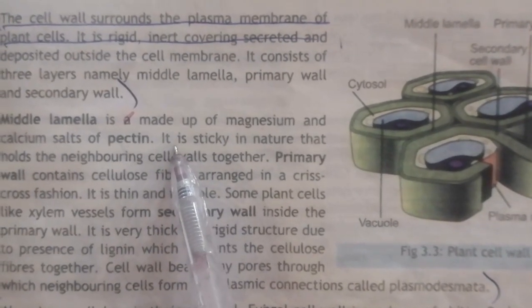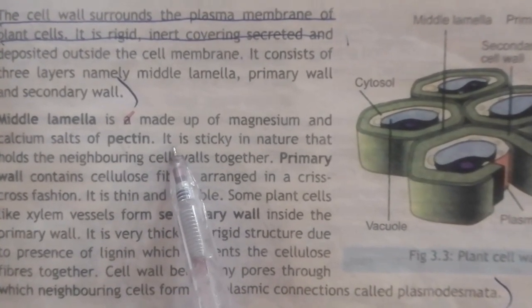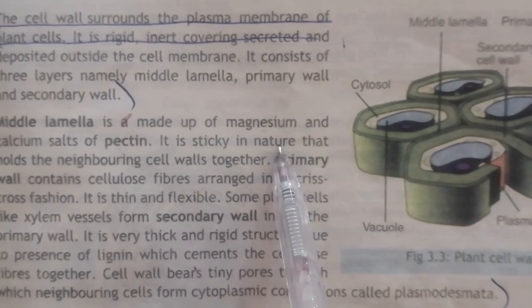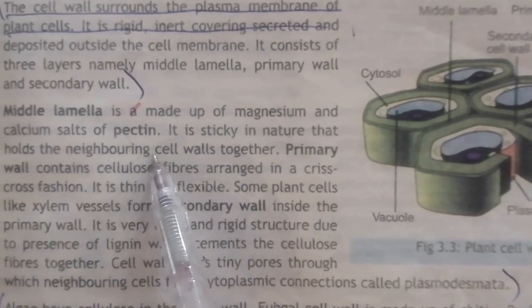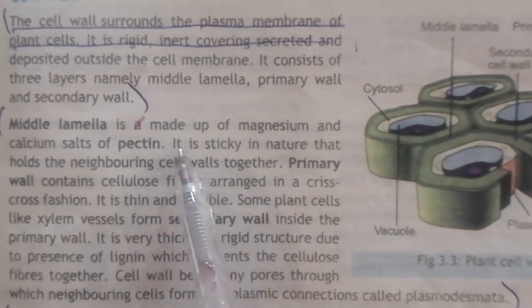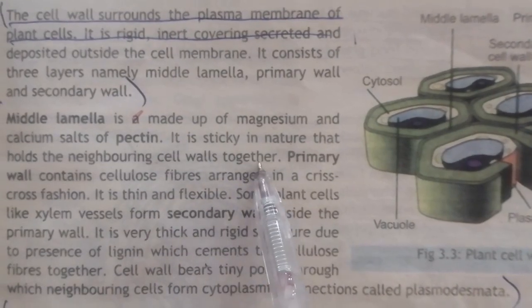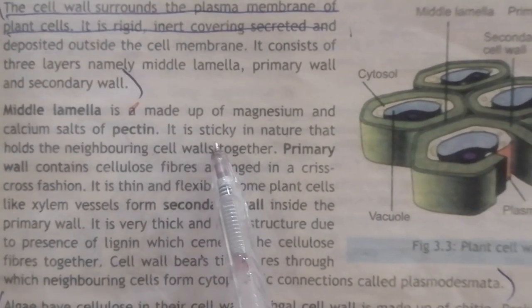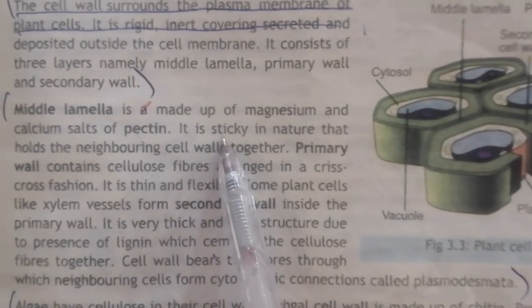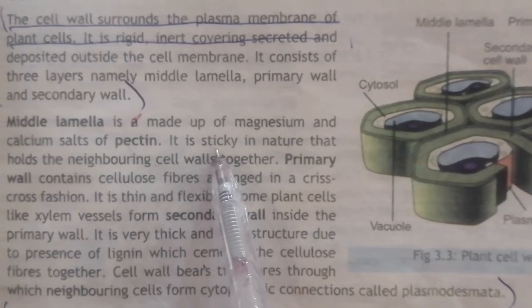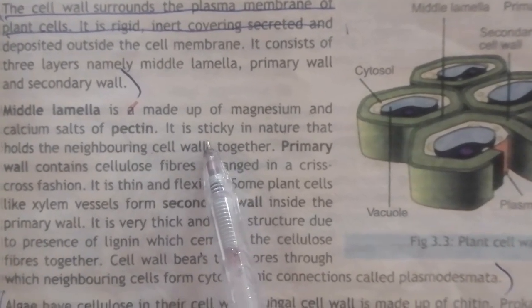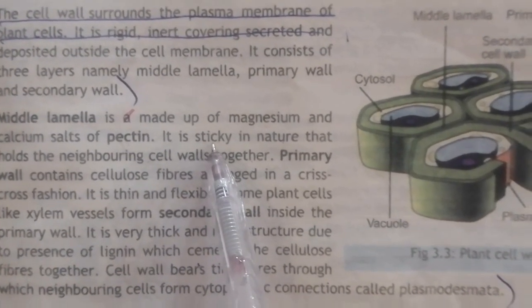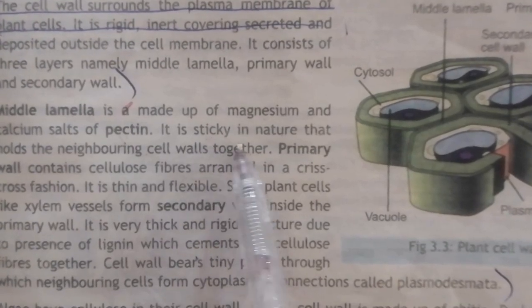What type of nature does middle lamella have? It is sticky in nature that holds the neighboring cell walls together. So this will become the nature and the function of the middle lamella, that it is sticky. Sticky means चिपकने वाली, जो कि एक सेल को दूसरे सेल से जोड़ने में या चिपकाने में मदद देती है.